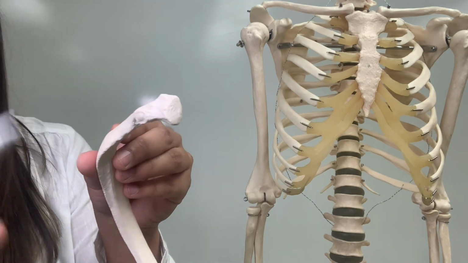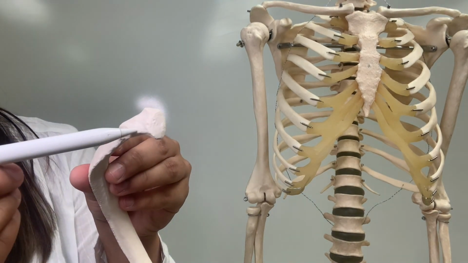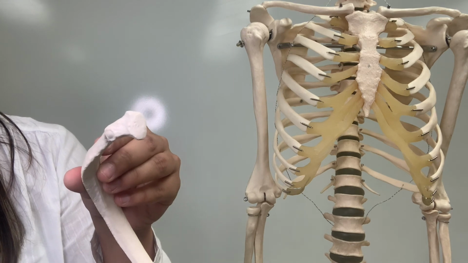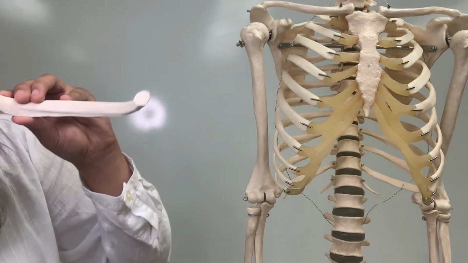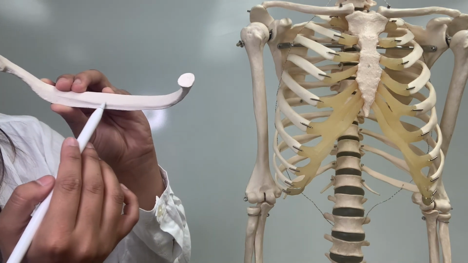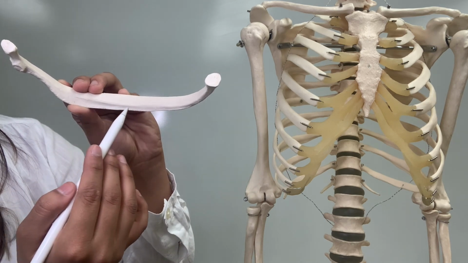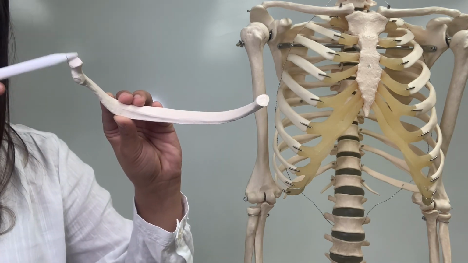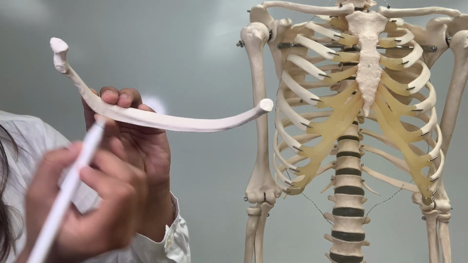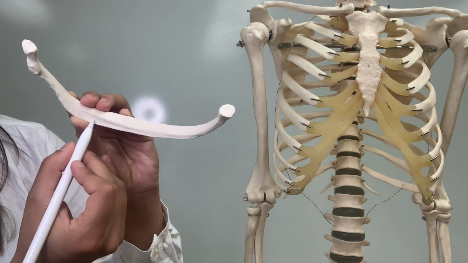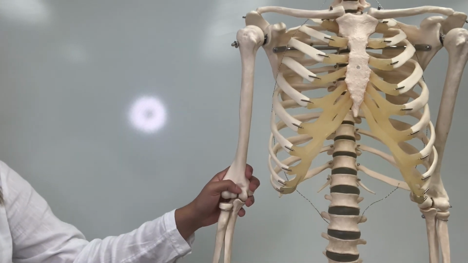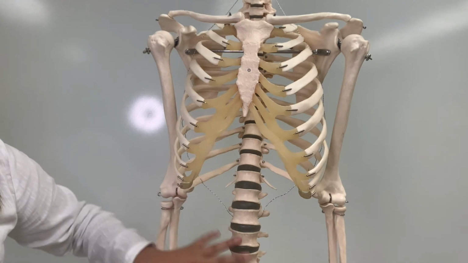So head, the neck, and the tubercle of your rib. And then we have this little groove down here, and this is your costal groove. So once again, the head, the neck, the tubercle, and your costal groove. Okay, I think that is everything for your axial skeleton.